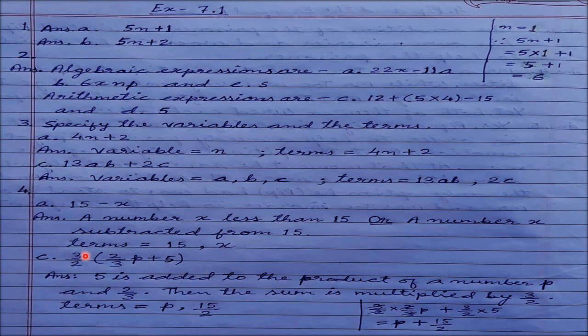Actually the result of this is p plus 15 by 2. Hence in this we will have to see what are the terms. The terms are p and the other term is 15 by 2, where p is variable and this is constant.